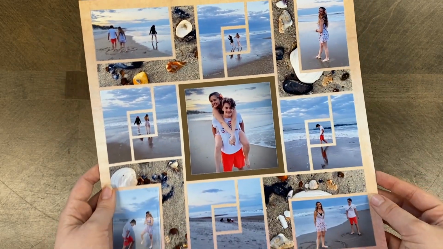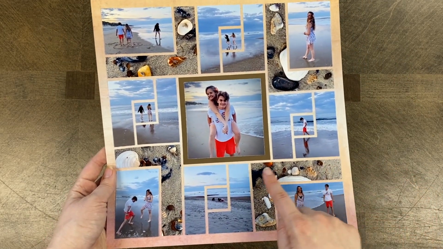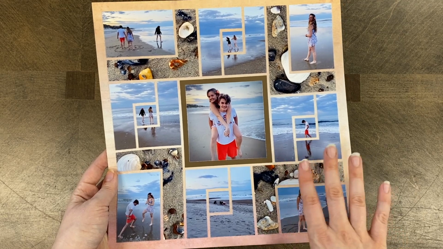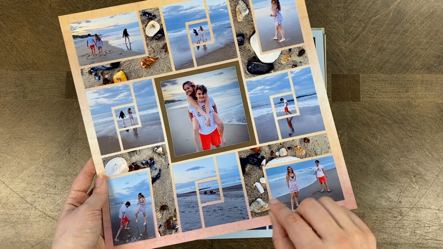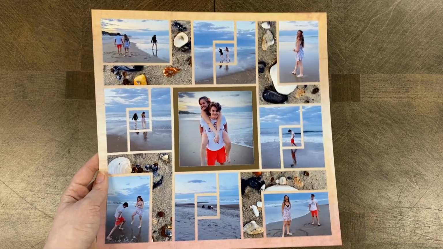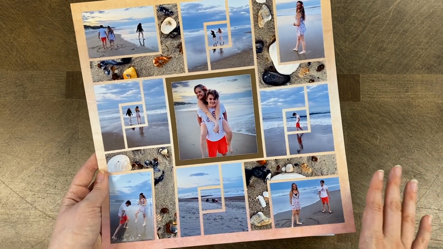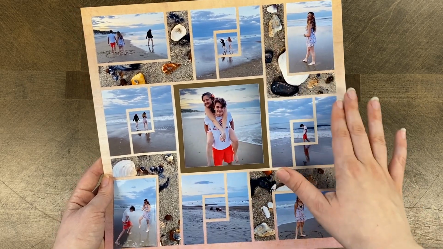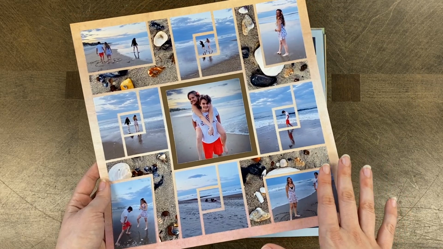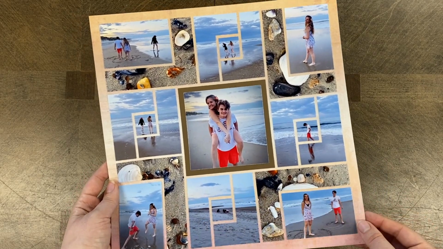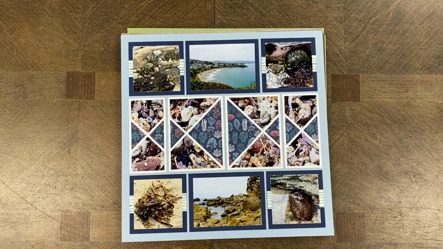But I just love this. Very nice layout. Easy way, if you have a shape like this, you may not have a lot of photos that would fill this space, but using these detail photos is the key right here. And again, it helps you remember what was there. Sometimes we take pictures of shells and you're not necessarily going to take them home with you. So this is a great way to remember what you saw on the beach.